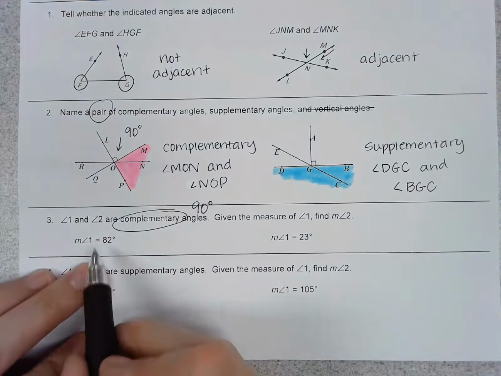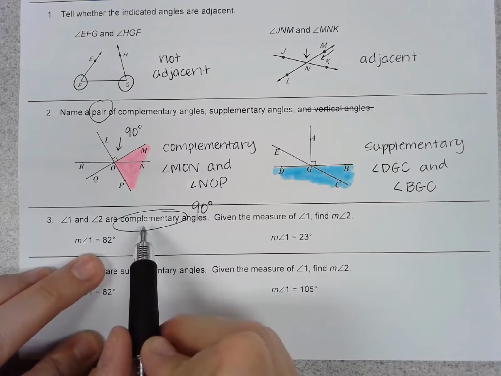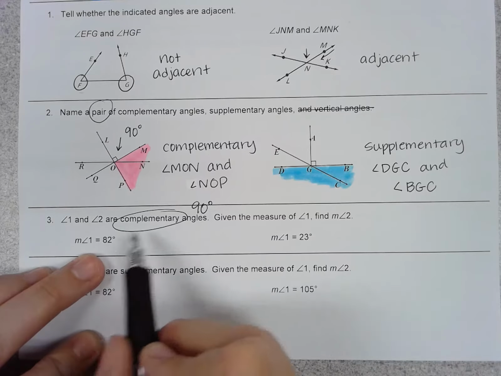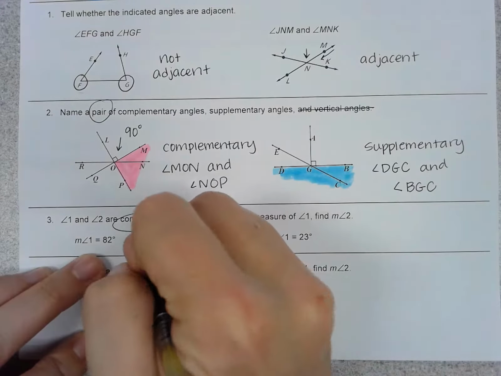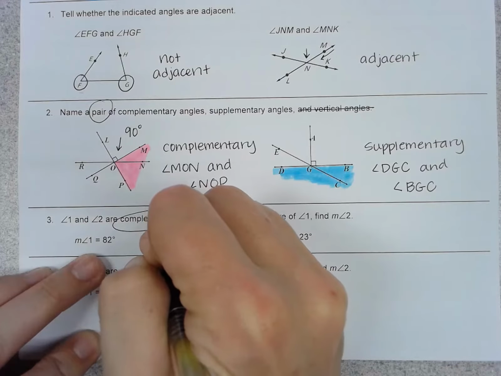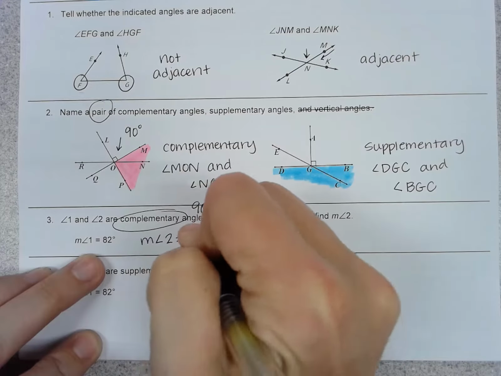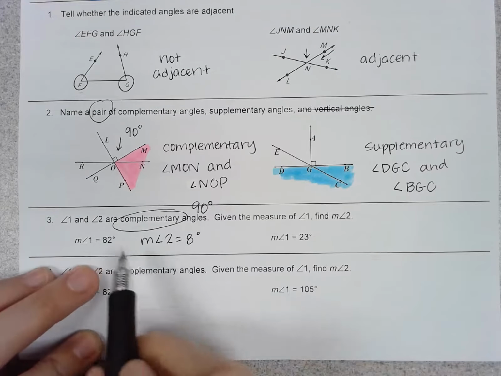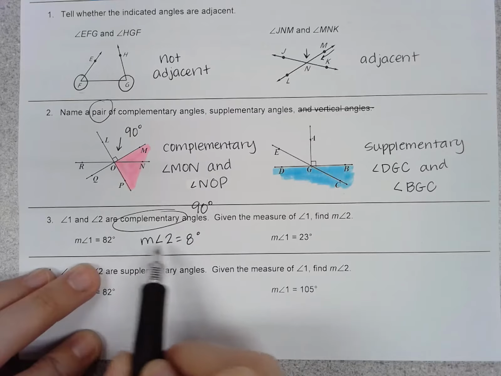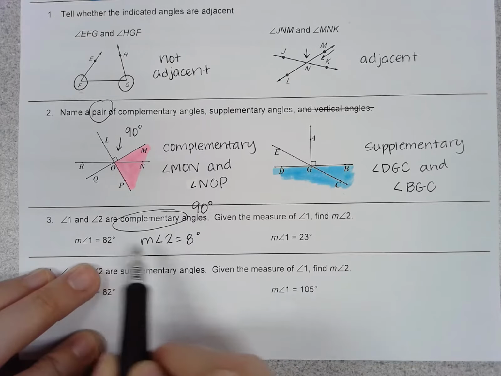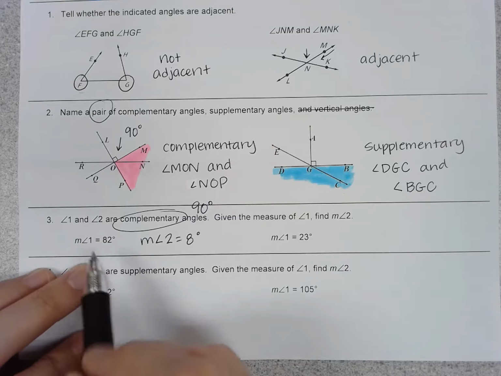So if I know that this angle is 82, and if they want me to figure out what's the angle that's complementary to this, I can subtract these two numbers. So if angle 1 is 82 degrees, that means that the measure of angle 2 would be just 8 degrees. So if this angle is almost all the way to 90, this angle would be a really small angle to be the complementary angle to this.